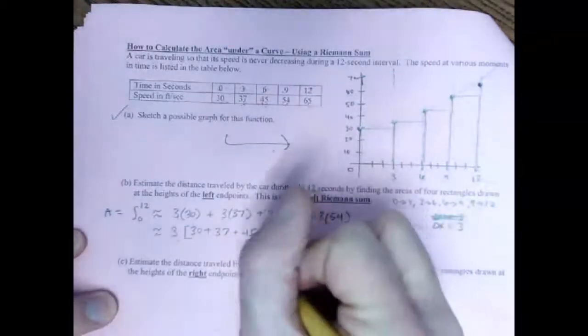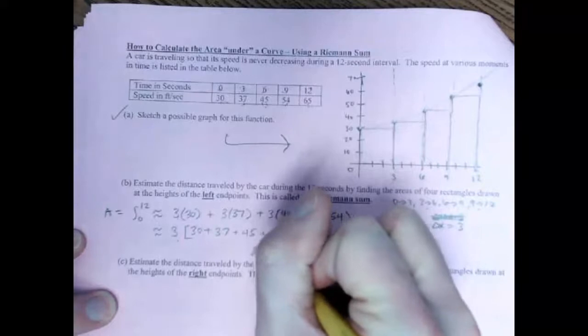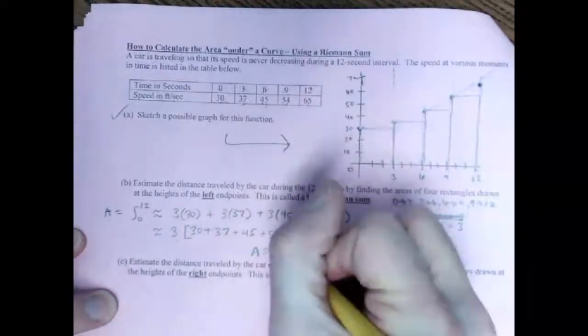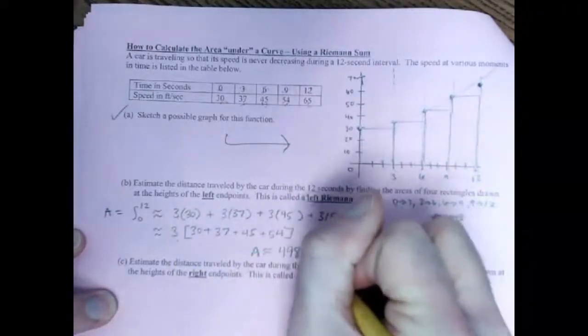I'm not going to type it up. I already have the answer written down. But this area, when you do this calculation, ends up being 498 feet.